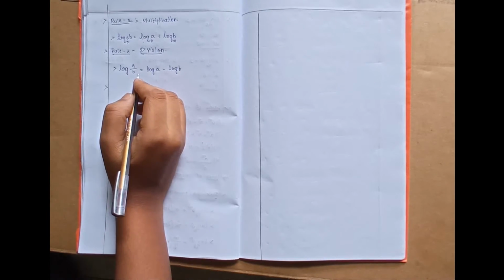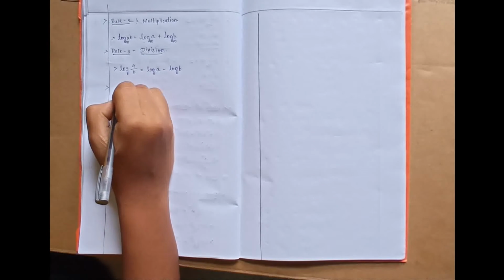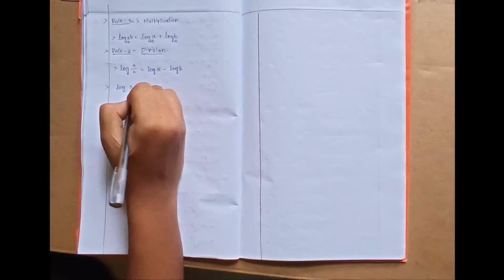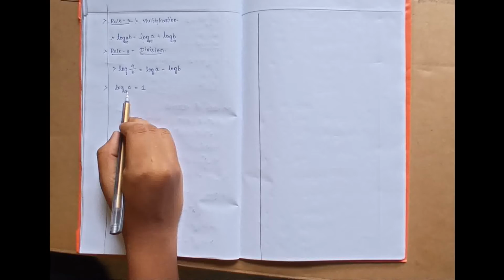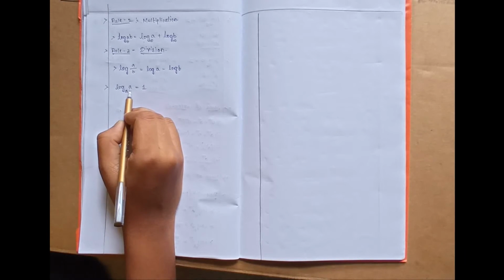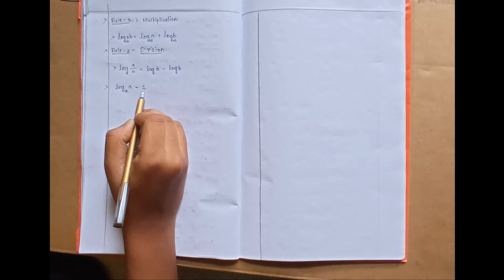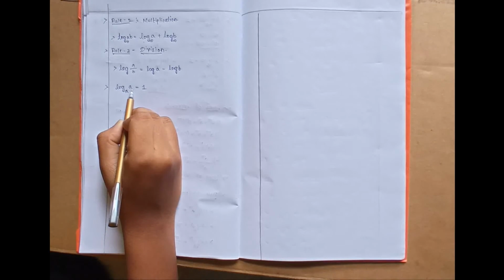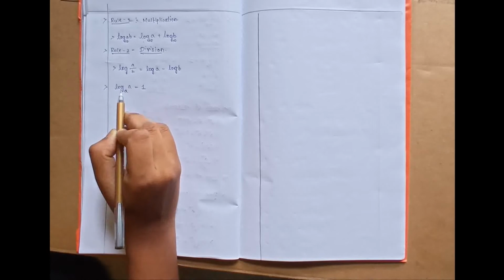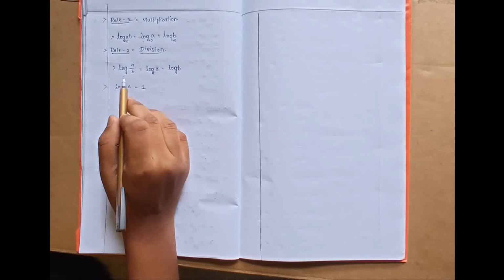These 3 rules are main, and we have 3 more laws. Let's know that log a to the base a is equal to 1. Here you should carefully observe that when the logarithmic number and base are the same, then it is equal to 1. Remember, when the logarithmic number and the base are equal, the whole logarithm becomes 1.